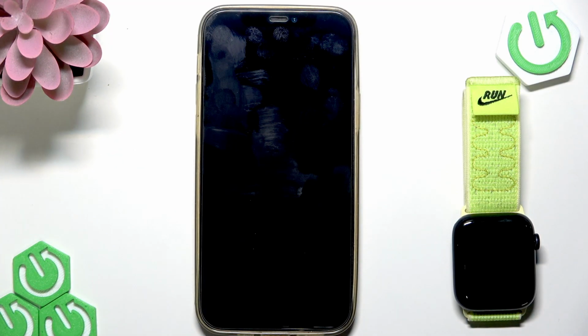And before we continue, I want to make one very important notice. You can only check the charge cycles on your Apple Watch once iPhone collects some data about it, which may take a couple of days at least.